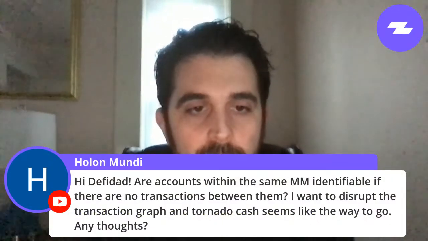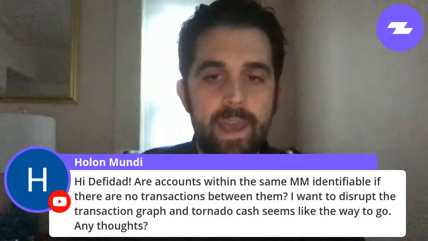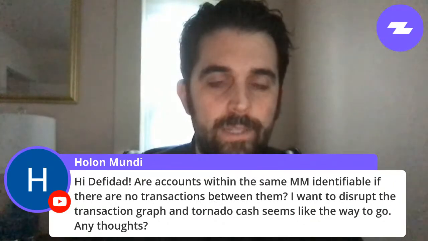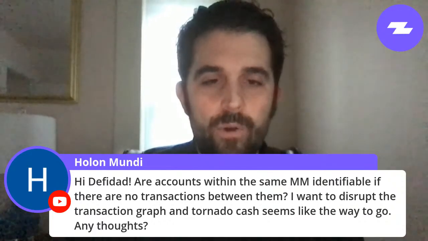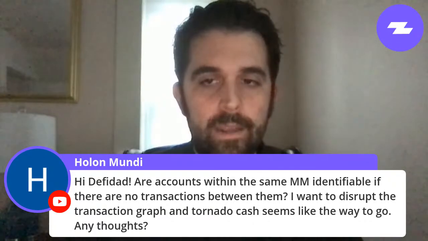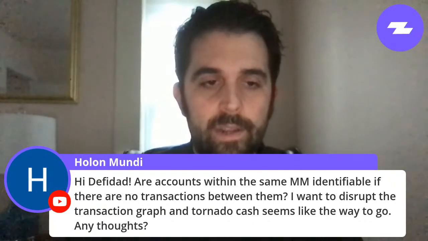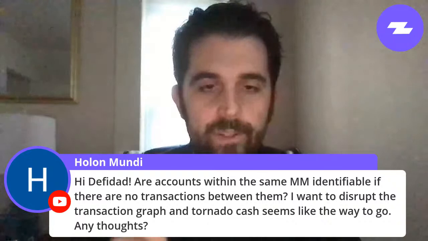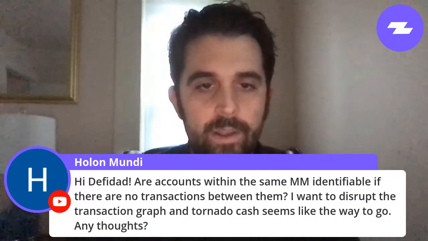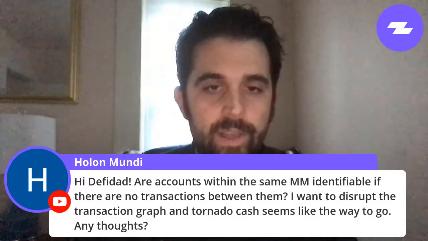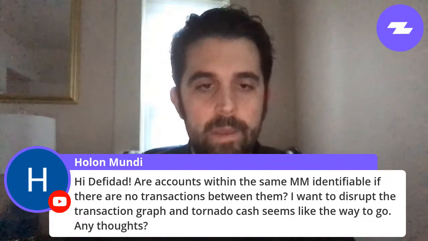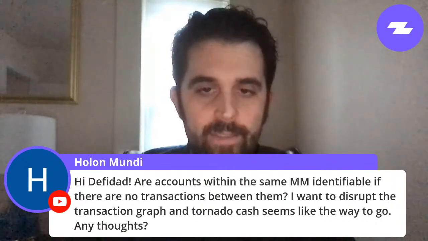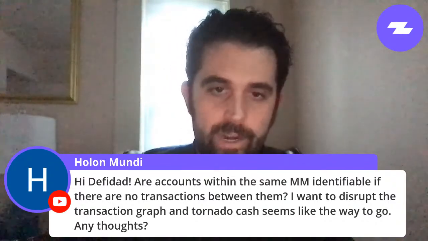Actually, while we're here, someone asks: are accounts within the same MetaMask identifiable if there are no transactions between them? I want to disrupt the transaction graph, and Tornado Cash seems like... I'm not sure I totally follow that, but I will say I don't believe there's any way to connect those different wallet addresses that one would have in MetaMask, unless you've done transactions between them. There shouldn't be anything identifiable to link those different accounts.